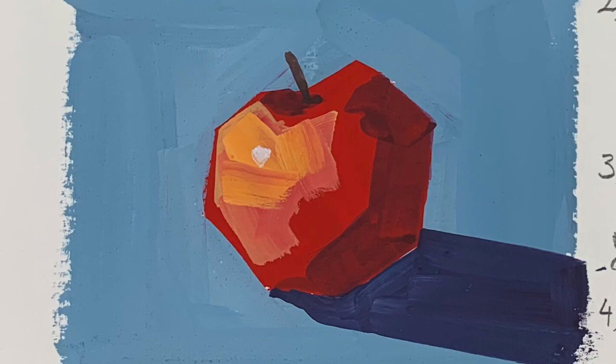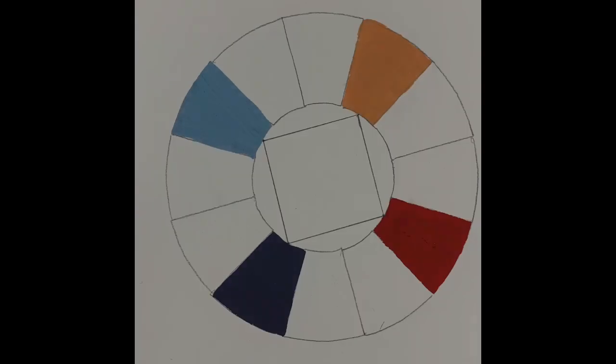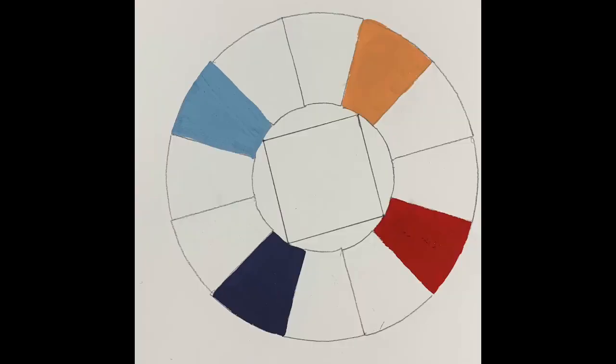And so I look at the red apple, and it's my starting point in terms of my colour wheel. So in the colour wheel, I mix the red that I want to use for the apple and paint that down. So immediately we're going to use for the background then its complementary colour.